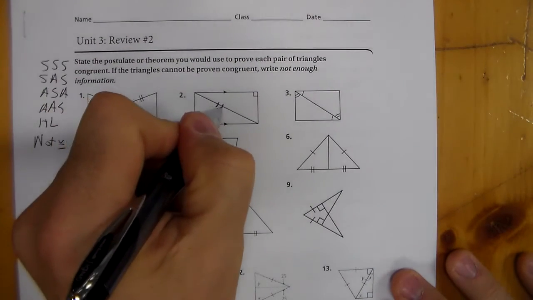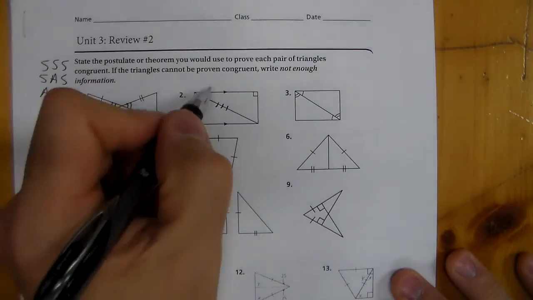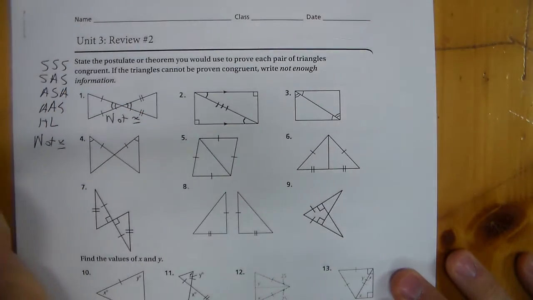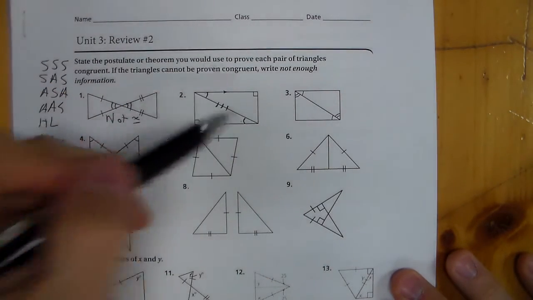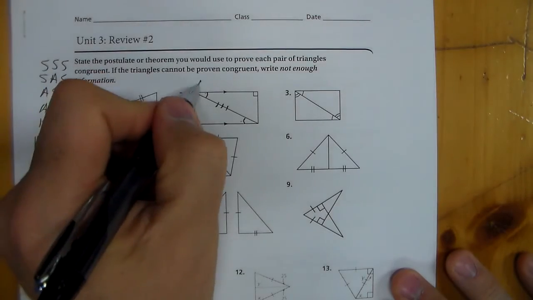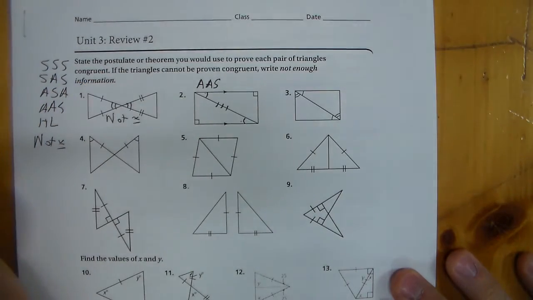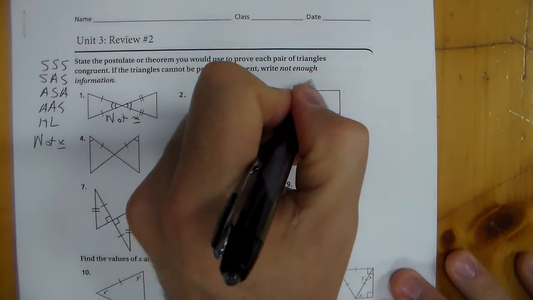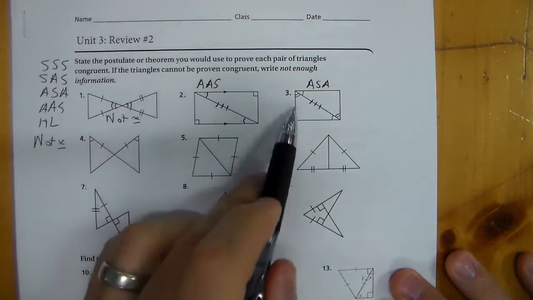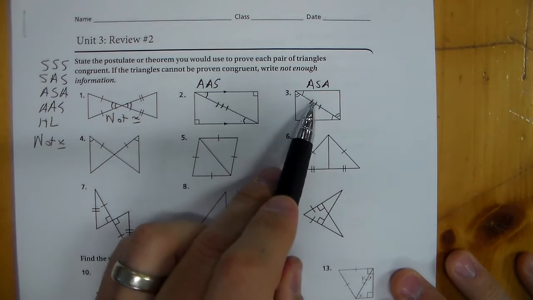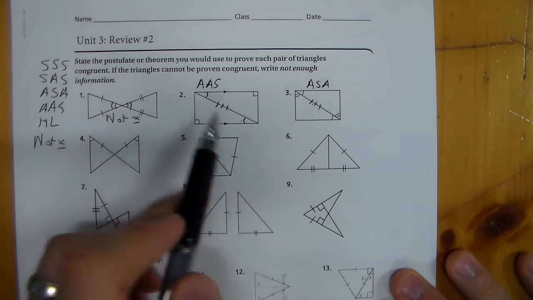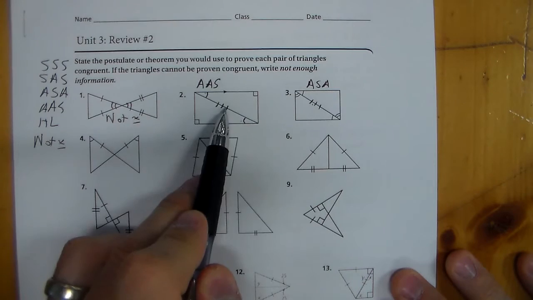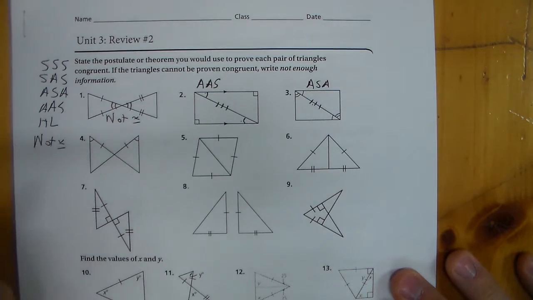Number 2, we get reflexive property for the shared side. The parallel lines lead to alternate interior angles here and here. So this one comes out to be an angle, side congruence. Number 3, with reflexive property, comes out to be angle, side, angle. Our two angles have the side in between them, whereas this one over here, it was two angles and the side was not included between the two.